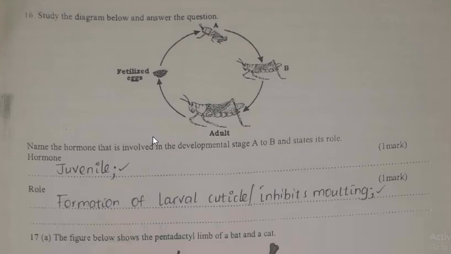Question 16, study the diagram below and answer the questions that follow. You can see it is a fertilized egg, then the grasshopper nymph, which is developing to form an adult. Name the hormone that is involved in development stage A to B and state its role.